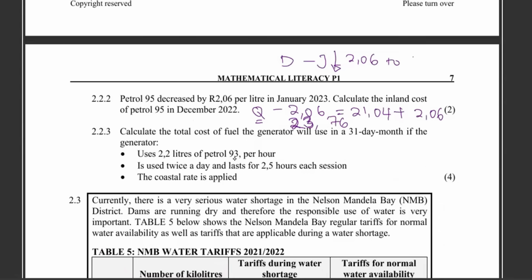The price we're going to use is the cost rate. So the type of fuel is 93. So we need to find out how much petrol they use. So meaning 2.2 for every hour. How many hours? 2.5 times 2 in one day times the number of days.